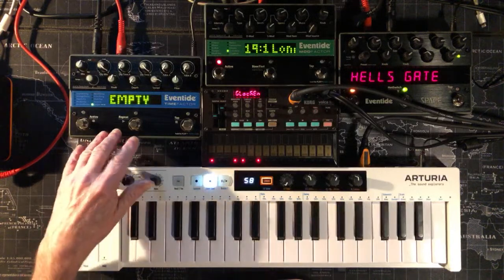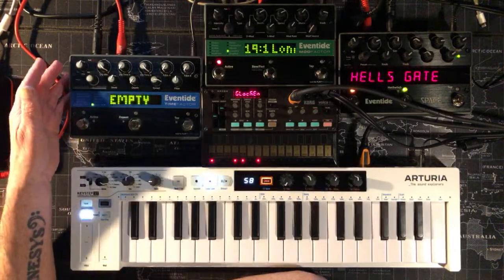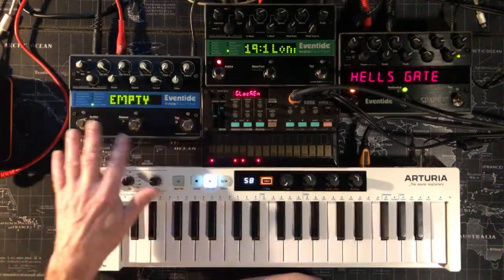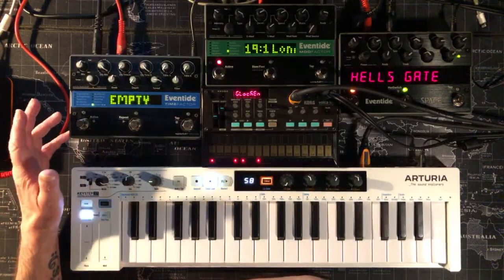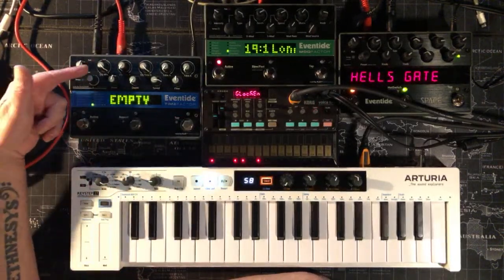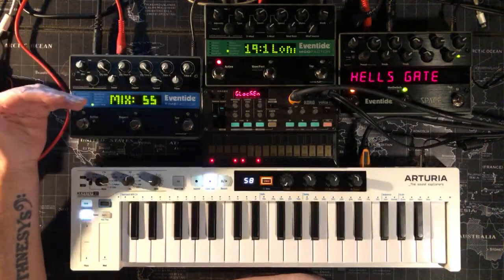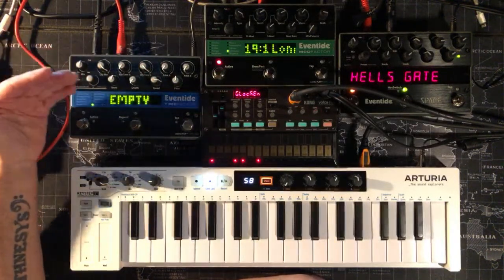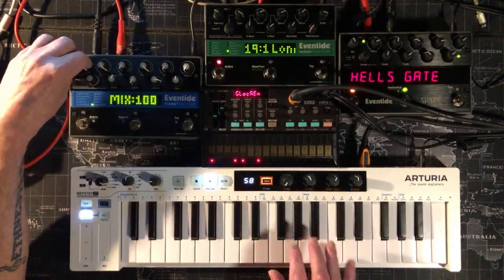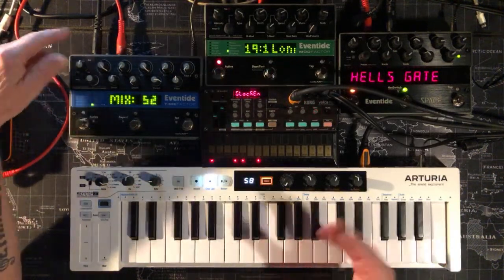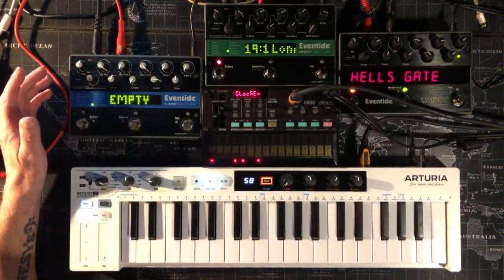Now, when you first turn this on and you want to set it up as a looper, what you want to do is set how it records. That's the first thing you want to be doing. The mix button here is just the mix between the looped signal and the wet signal coming in. So the dry signal from your keys, and then the signal that's going to be looped. When it's looping, you can mix between the two signals.